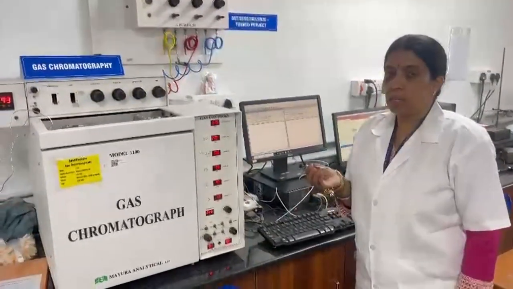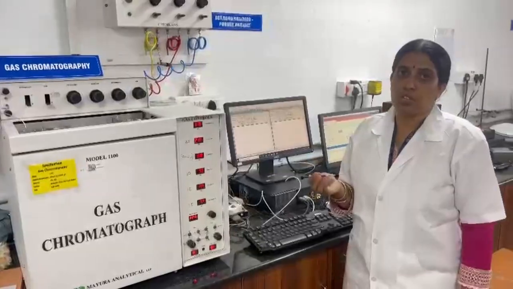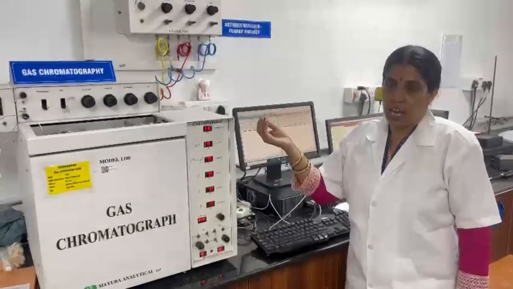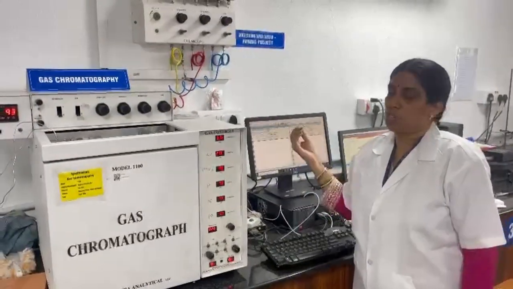Now we have taken a gas sample in the gas-tight syringe and we will be injecting it in the gas injection port with a small demonstration.